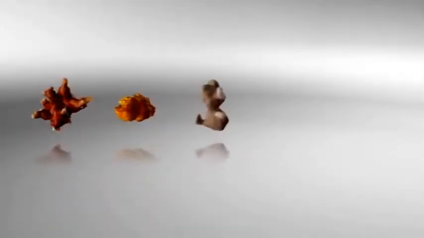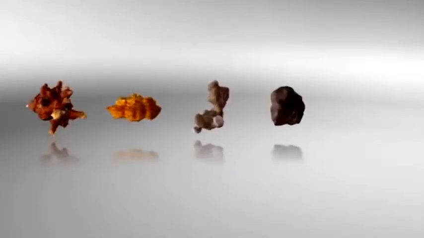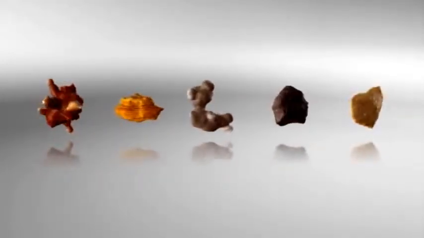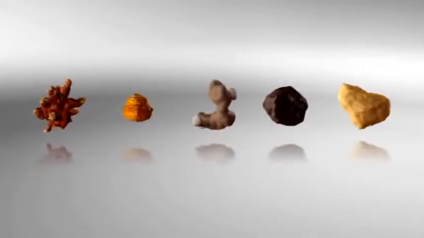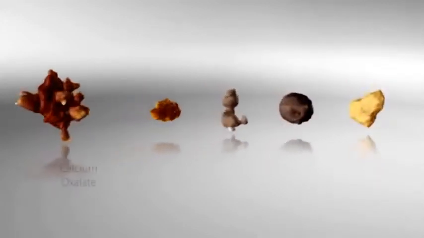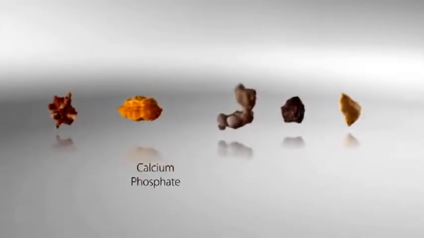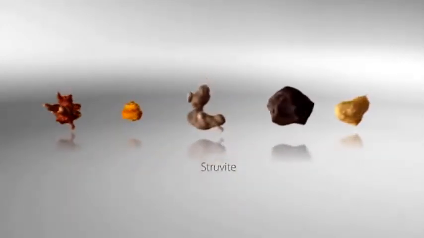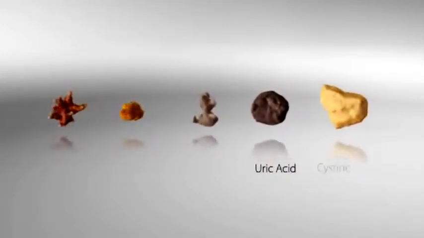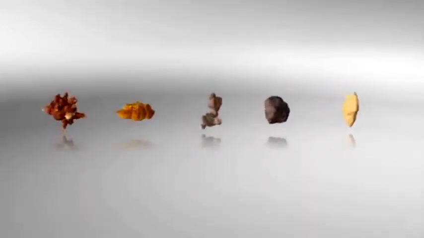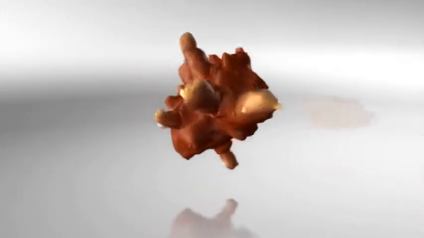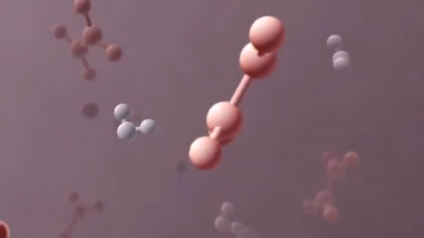Kidney stones, or renal calculi, are aggregates of crystals enclosed in a matrix that develop within the kidneys. They're classified according to the specific types of crystals they contain and fall into 5 major categories: calcium oxalate, calcium phosphate, struvite, uric acid, and cysteine. The most common is calcium oxalate. How is a stone formed?